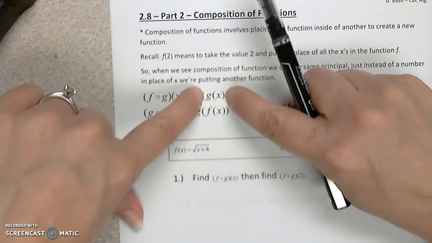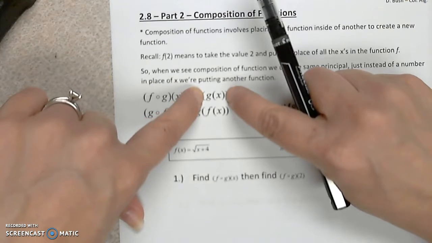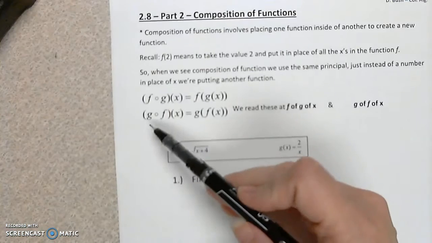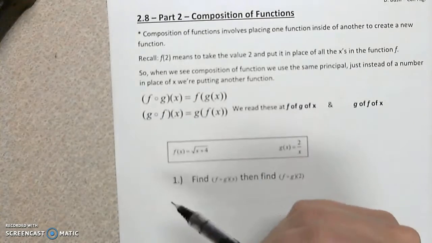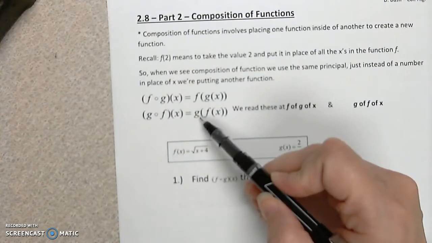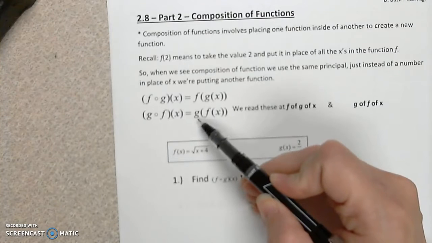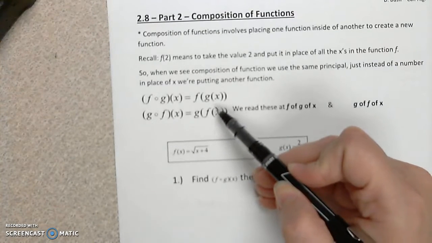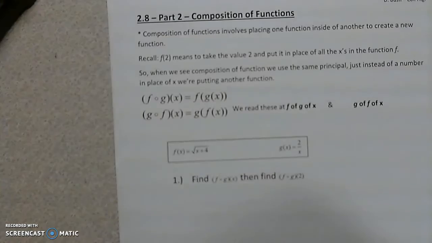So in the function f, everywhere there's an x, we're going to replace that x with the function g. Similarly, if I have g of f of x, then everywhere in the function g, instead of replacing that x with a number, I'm going to replace it with the function f.